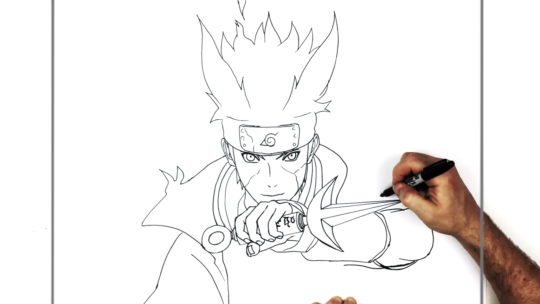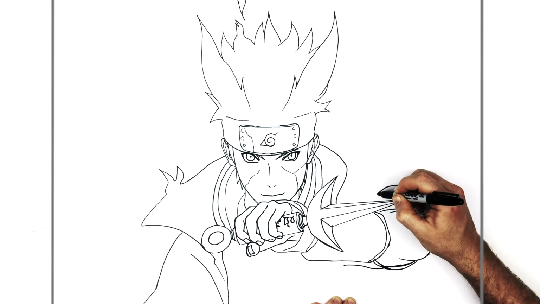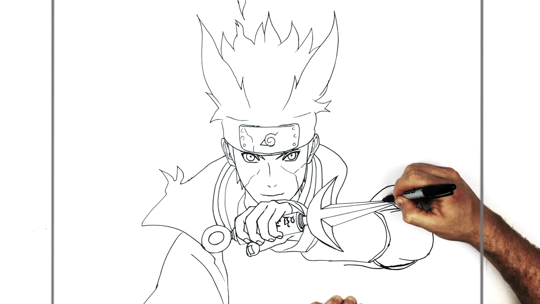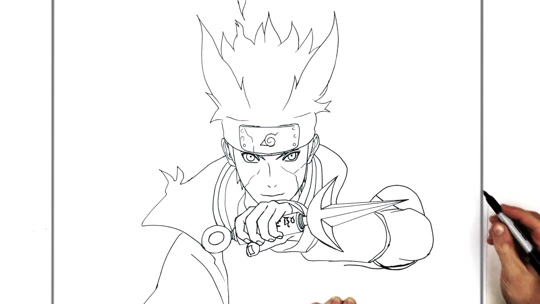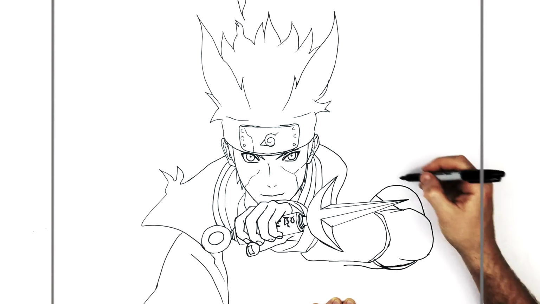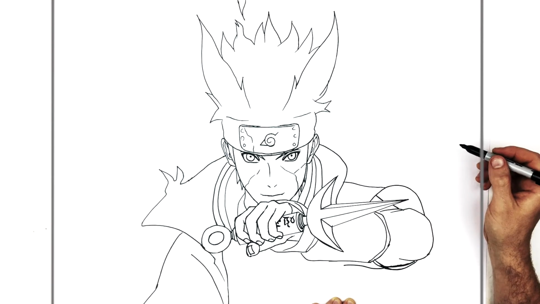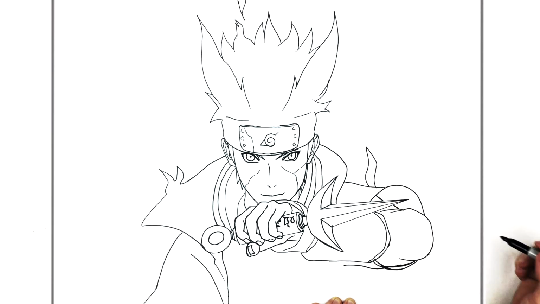And then, right, so this joins up into here, right? So we have a big curve line like so, and then this comes up under there. This is like the line for his shoulder, and then the top of his shoulder comes across here, and there might be some flame chakra sort of coming off here as well.